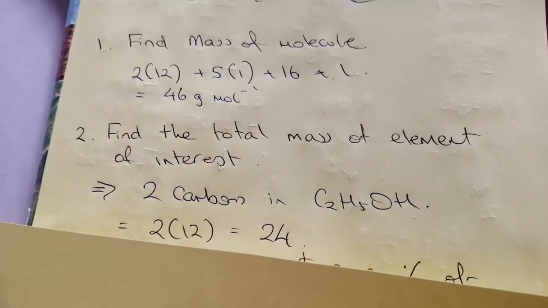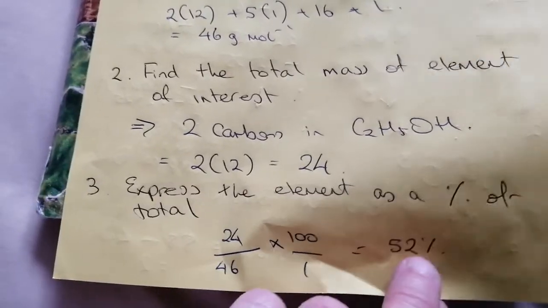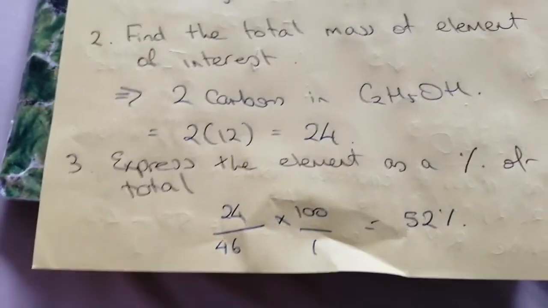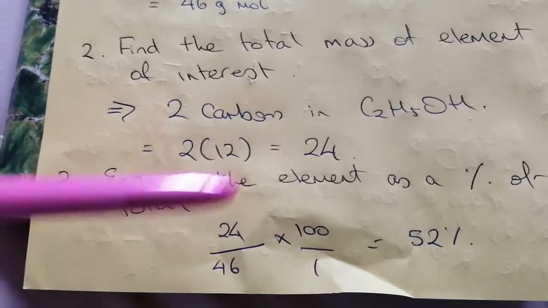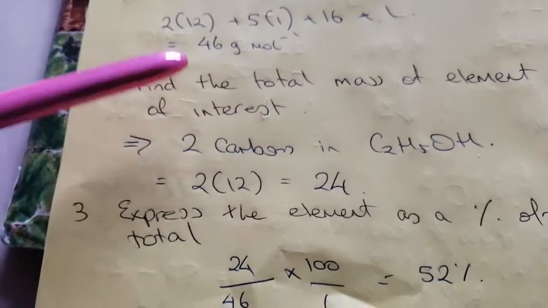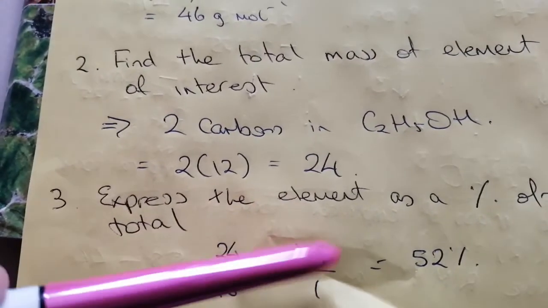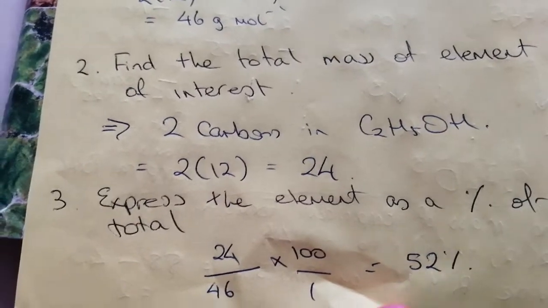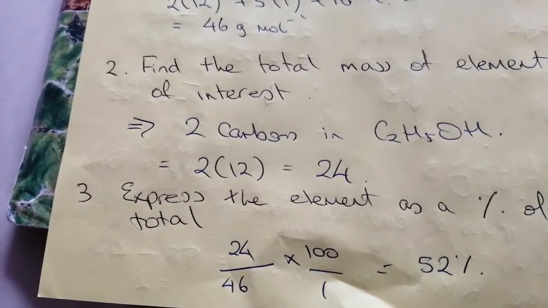And then the last step is to express the element as a percentage of the total mass. So basically, it's 24, which is the mass of my carbon, divided by 46, which is the mass of my whole molecule, multiplied by 100 over 1, and that works out at approximately 52%. Okay, so it's relatively straightforward.